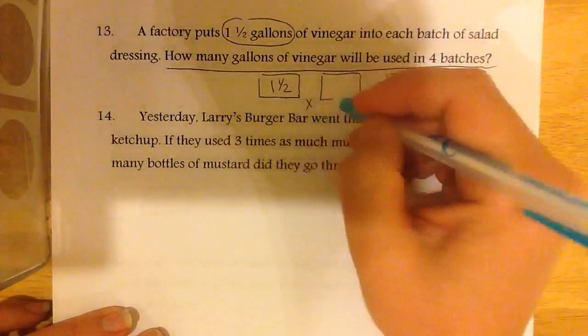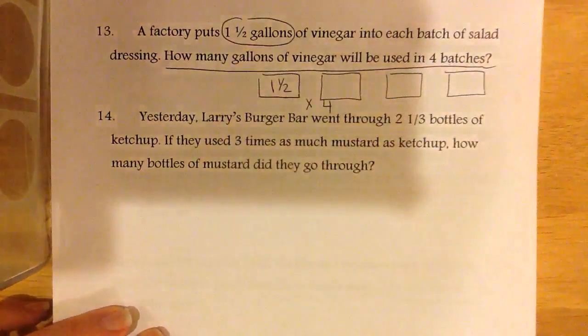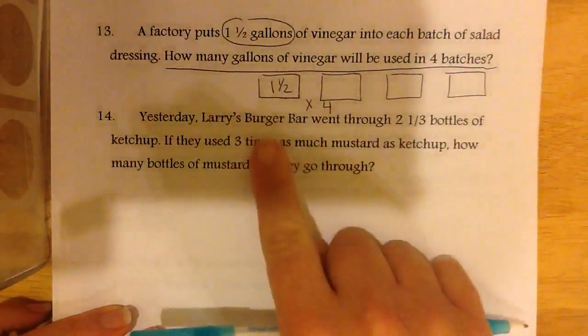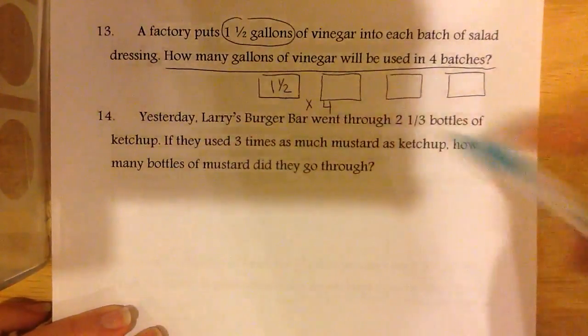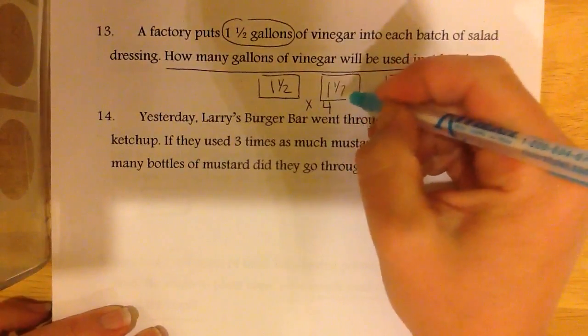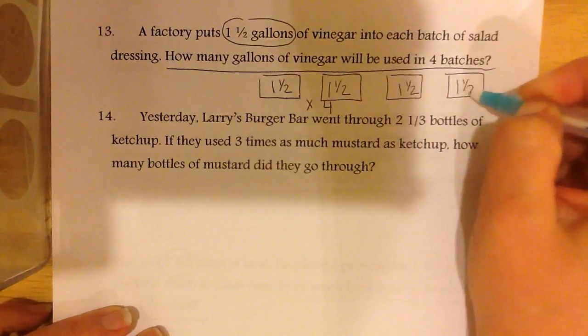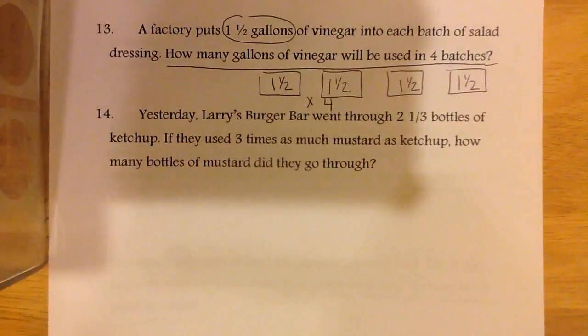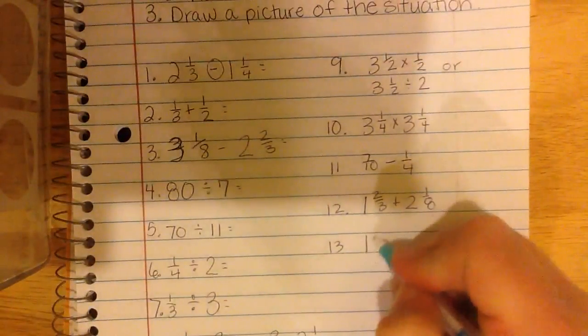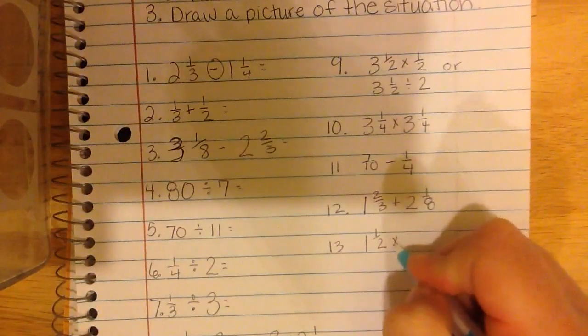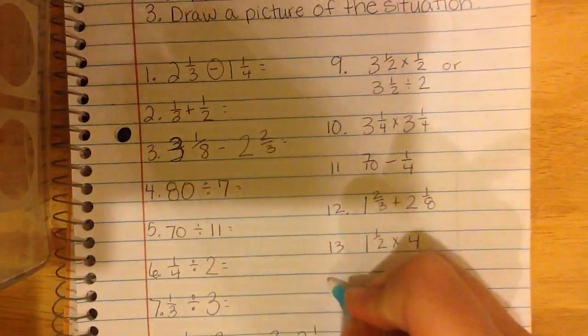When I do something repeatedly, that means multiplication. Drawing a picture of the situation would have helped me out. I needed to repeat this 4 times. Now, could I have added these together? Yes, I could have. But I'm going to write it as a multiplication problem: 1 1/2 times 4.